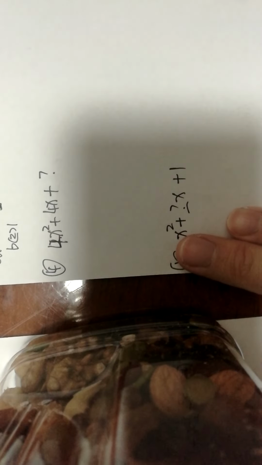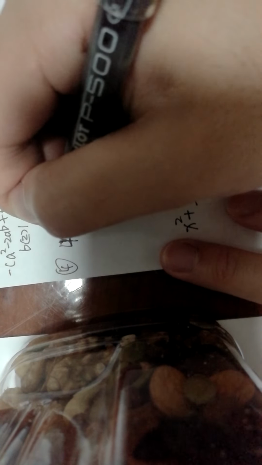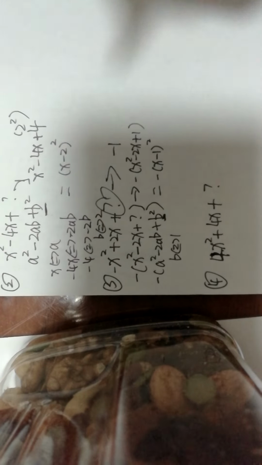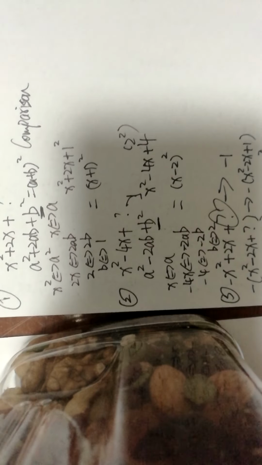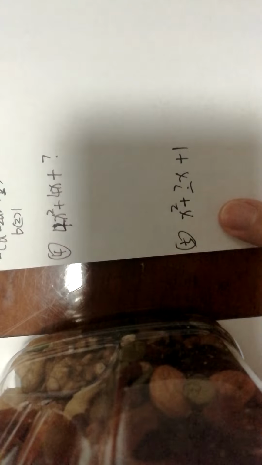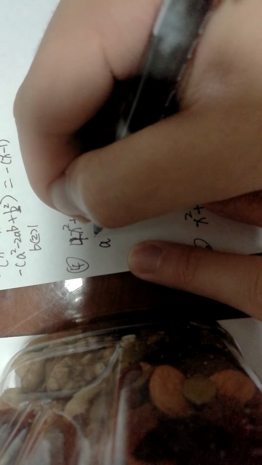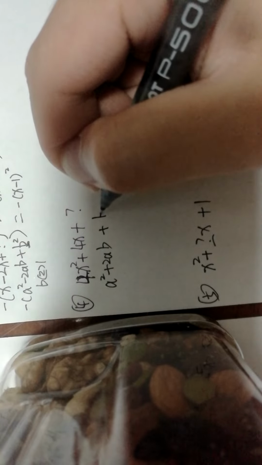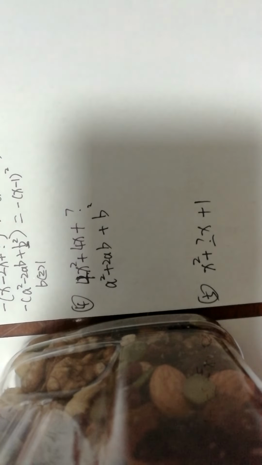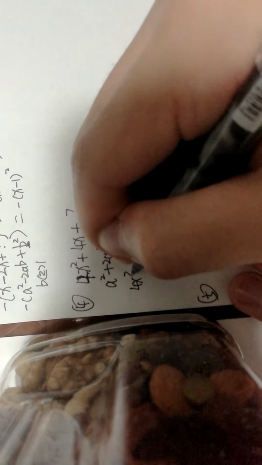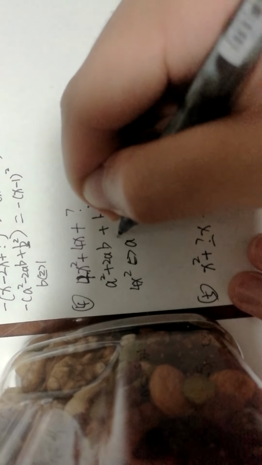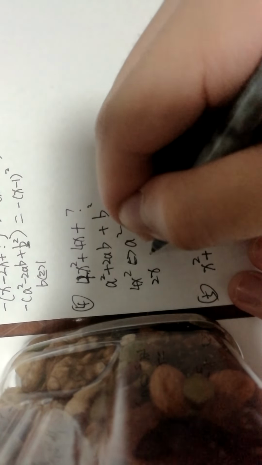Okay, in the fourth one, the coefficient of x squared is no longer 1 or negative 1, but it's the same. Don't worry, bro. We can still write down the formula, which is a squared plus 2ab plus b squared. In this case, 4x squared is equivalent to a squared, which means 2x is equivalent to a.